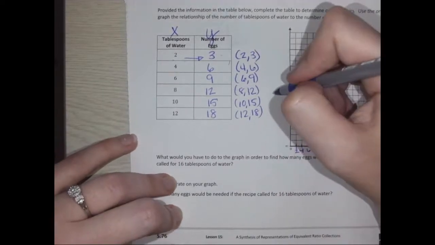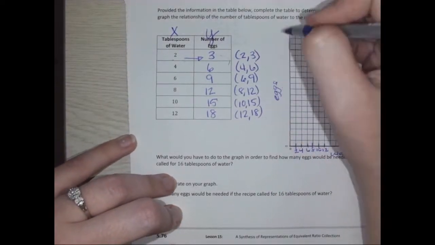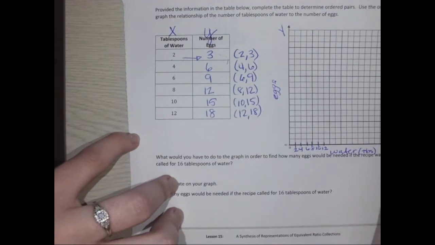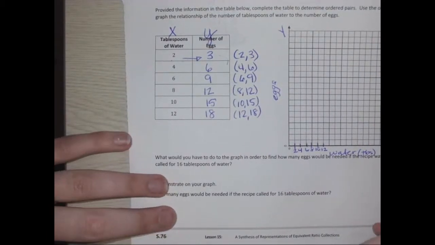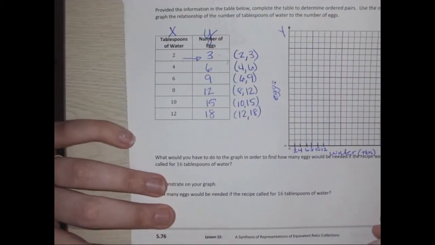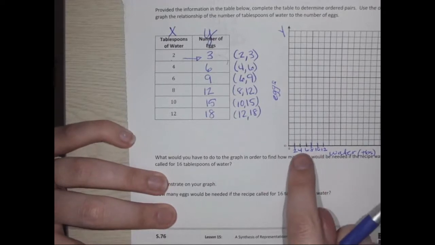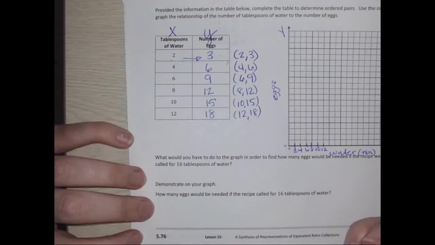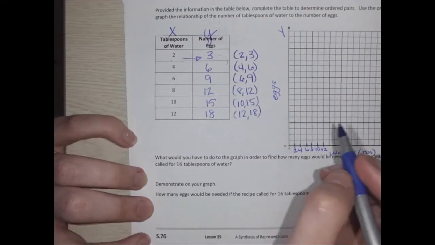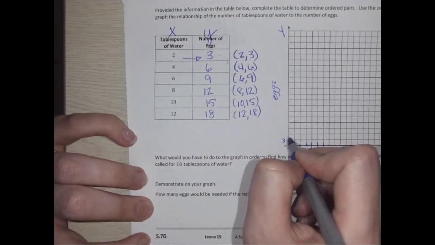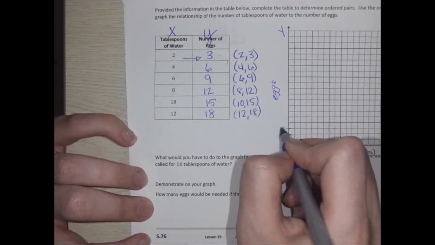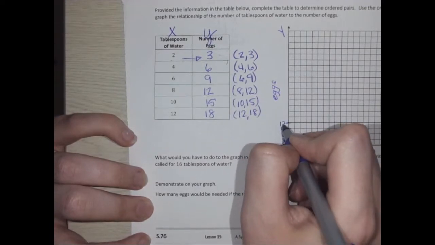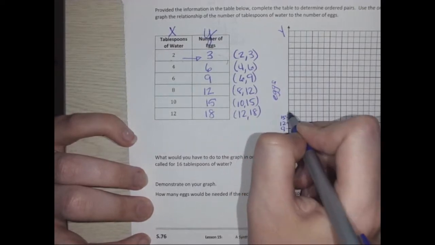What do I need to count by on the y-axis? I counted by 2's here because I'm talking about water. So for the y-axis, I count by 3's because I'm talking about eggs. So 3, 6, 9, 12, 15, and 18.